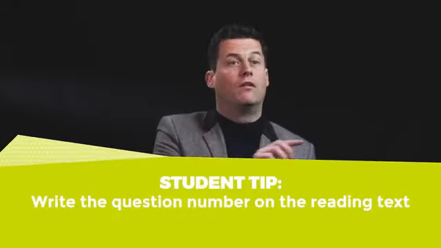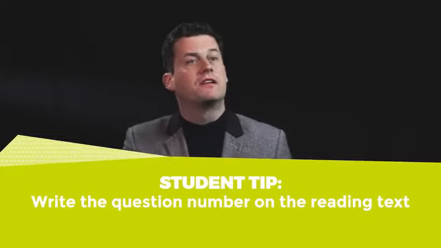Now, I always try and get my students to, when they think they've got an answer, next to it, on the page, on the question page, write the number of the question. It just seems something very, very simple, but it's something that very few students actually do. And what it means is that they've got three long passages that they need to read and go through and get the correct answers. They've got no hope of checking their answers unless they know where to find the original answer that they thought was correct.